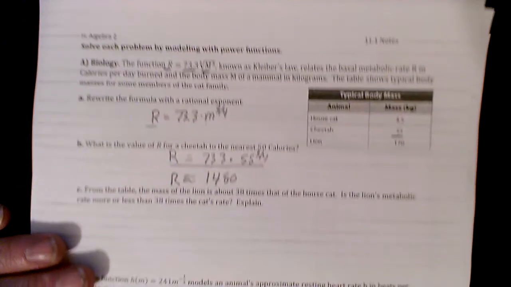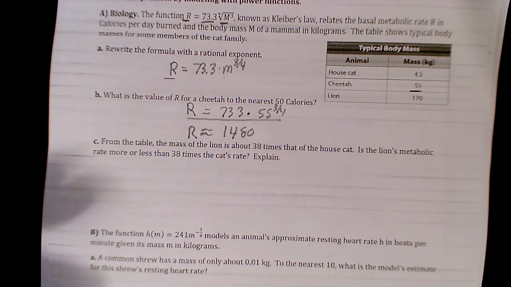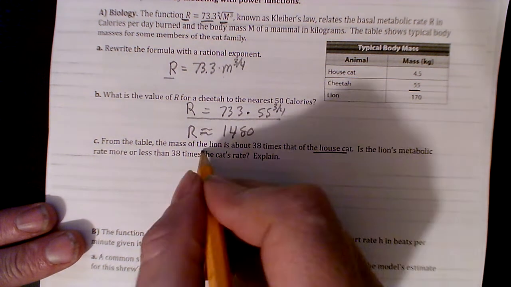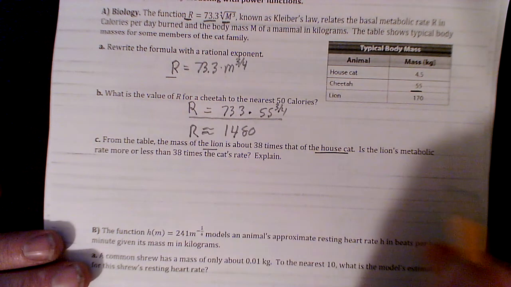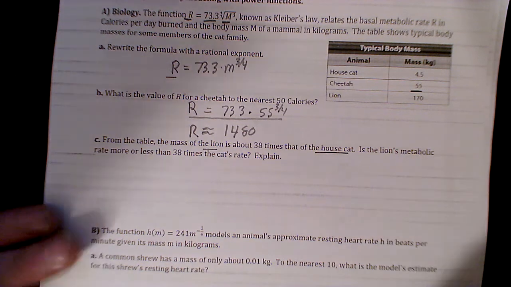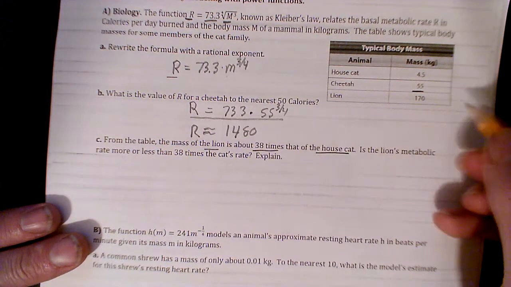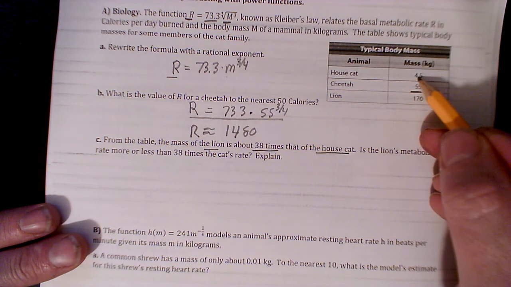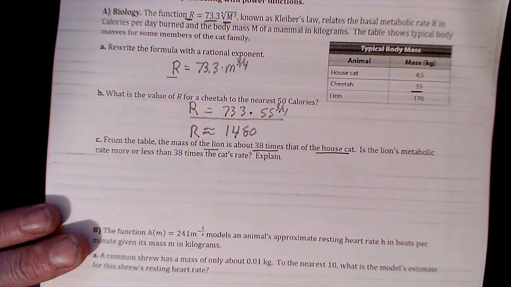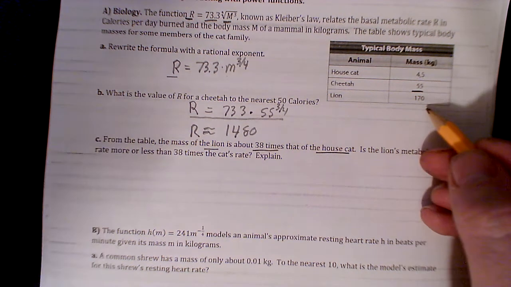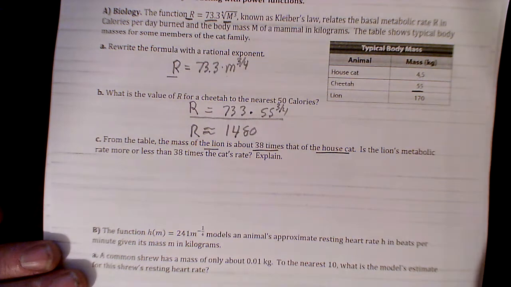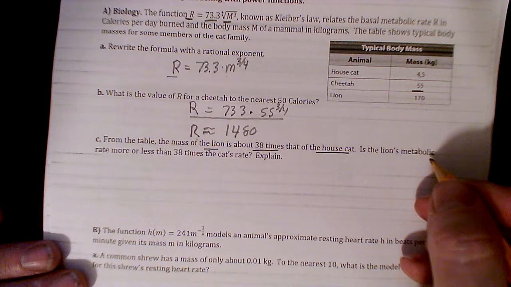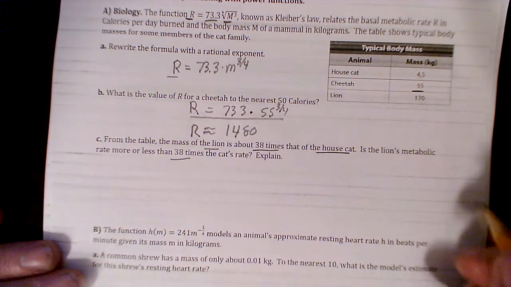All right. Down here, they're going to say, hey, let's find out the rates of both a house cat and a lion. And they're giving you something to think about in one of those questions. A lion's 38 times the size of a house cat. So if I multiply 4.5, that's what a house cat is, by about 38, I'll get about 170 kilograms. So lions are pretty heavy. That's probably up close to 400 pounds right there. So they want to know if the lion's metabolic rate is actually 38 times more than a cat's.